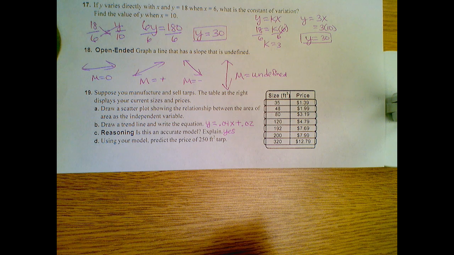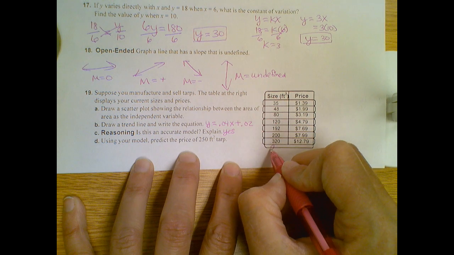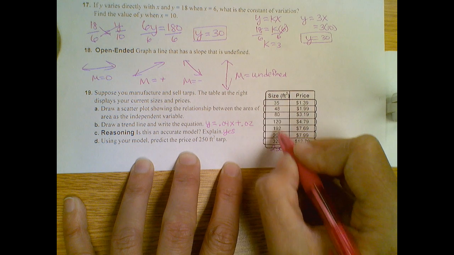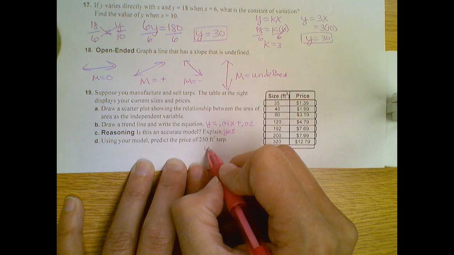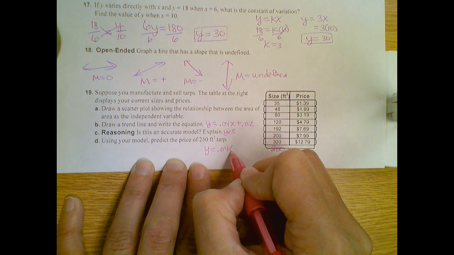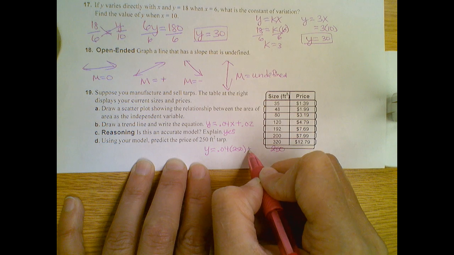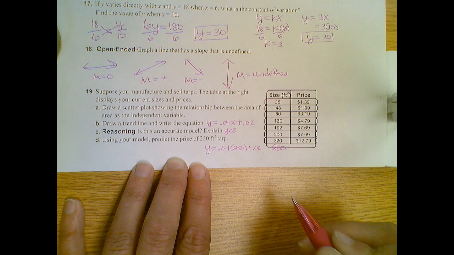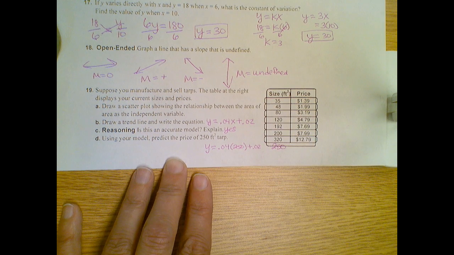And then using your model, predict the price of a 250 square foot tarp. So our 250 is going to be our X value because that's the size of our tarp. So we're going to use this equation. We're going to plug in 250 for X, and then we have to solve for our Y. So we're just going to type that right into our equation.